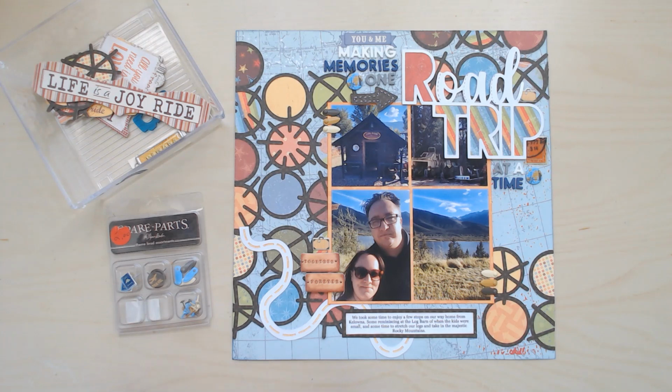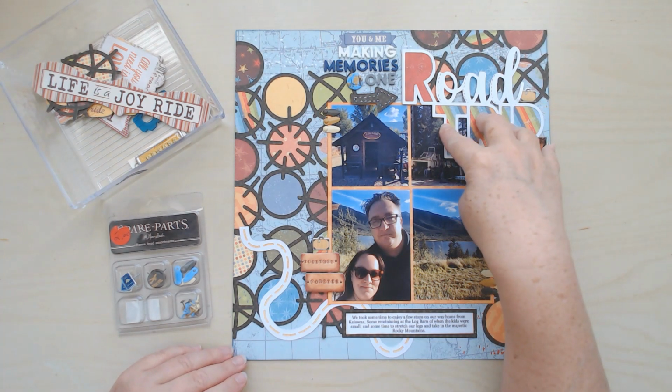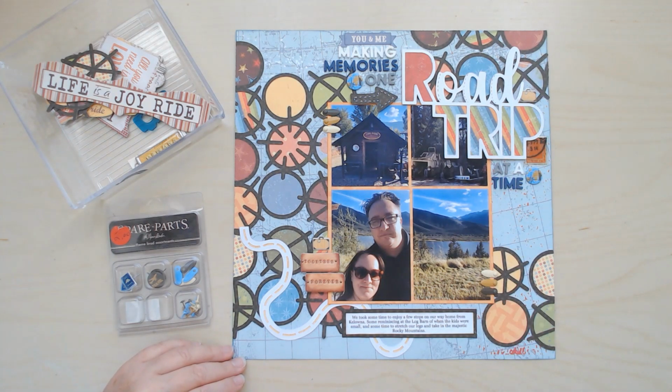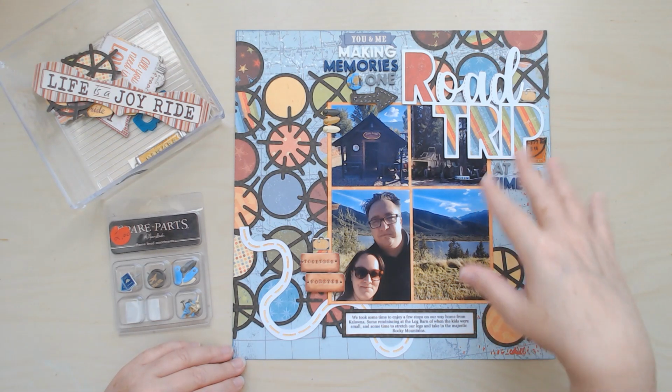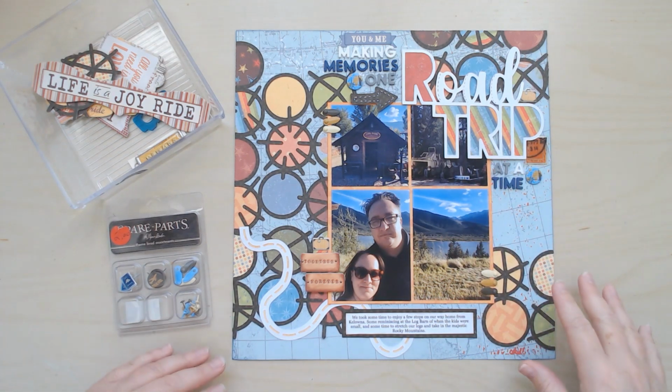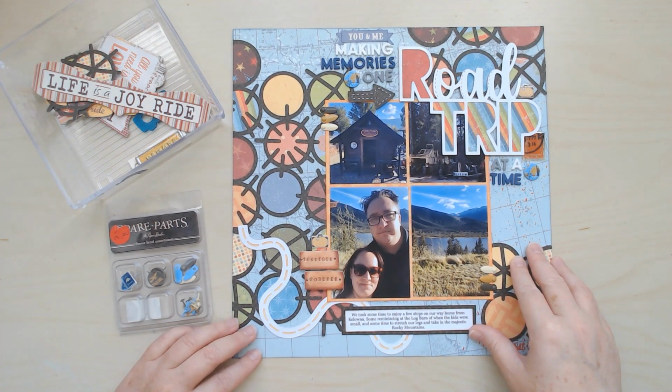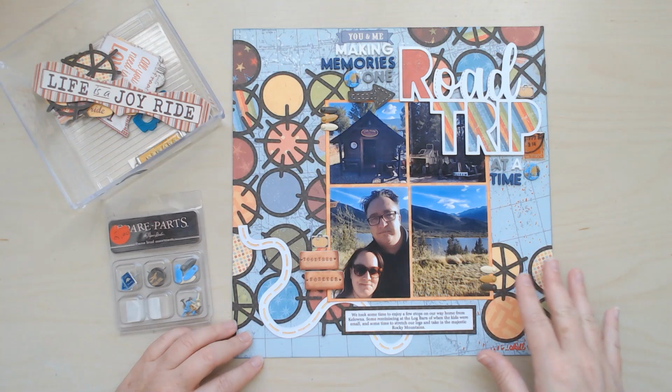Okay, so I'm kind of liking how this is coming together, actually. I wasn't sure about this background piece for a while. I was fussing around with it. And then after I got my title part backed with this patterned paper, I decided that I just wanted more color. So I was like, well, I can back the background cut file, but it's going to take a minute. But actually it was super easy because they're circles.